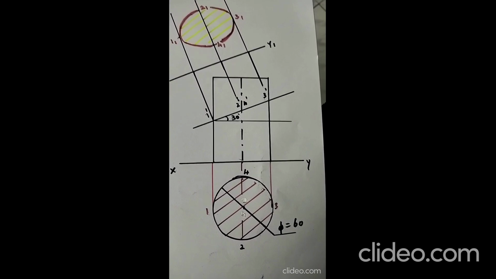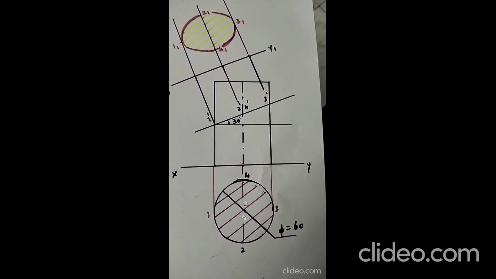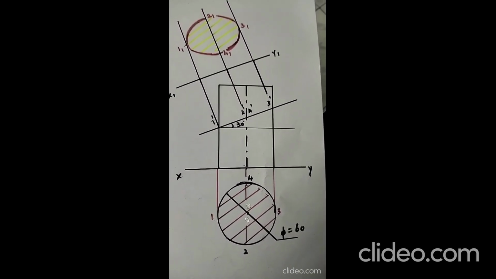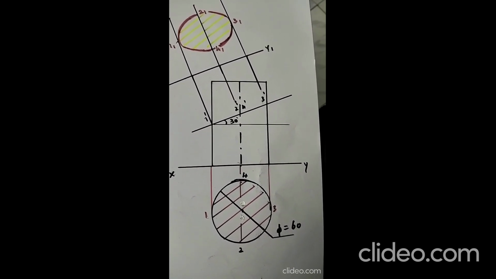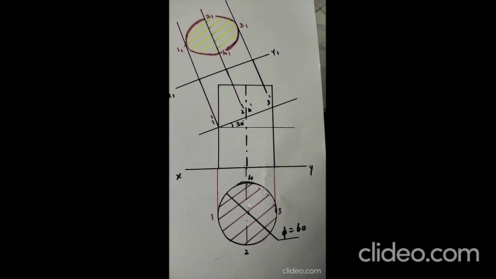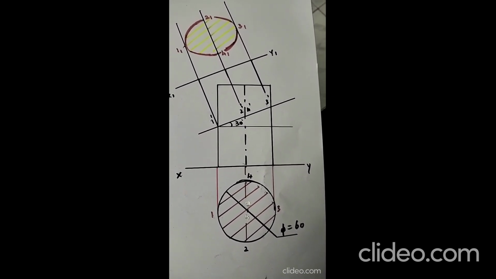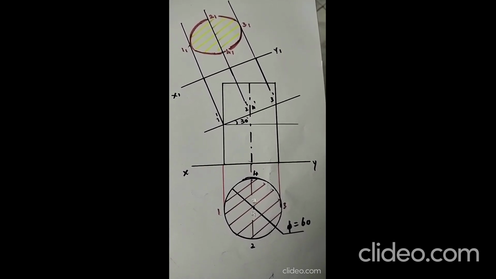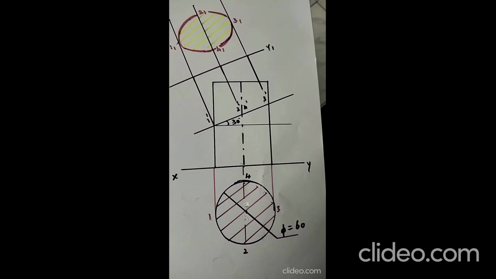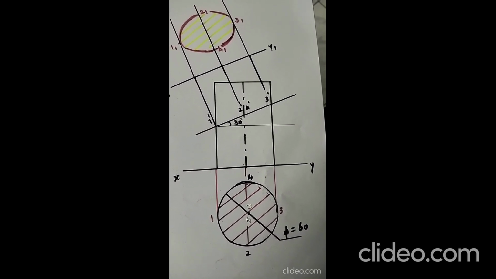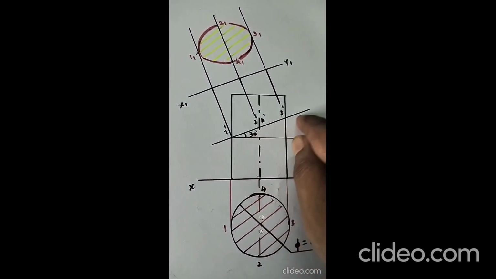Here in our case the solid given is a cylinder and the cutting plane is inclined at 30 degree to the horizontal. The height of the cutting plane is not mentioned in the question in this case, so it is our right to assume any suitable height from the bottom, that is from the horizontal plane or from the XY line. So we have taken a halfway distance, that is, the height of the cylinder is 120 mm, so 60 mm height. So this portion is the starting of the cutting plane.